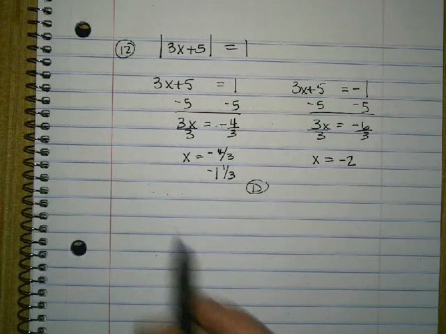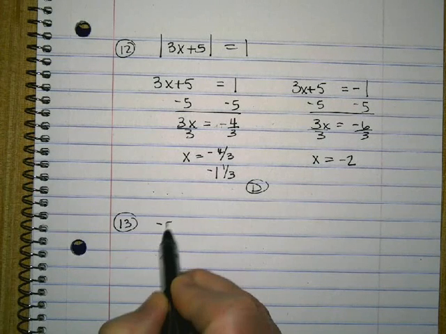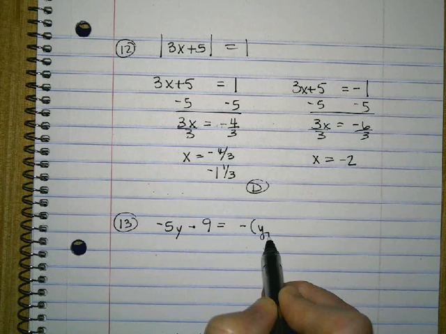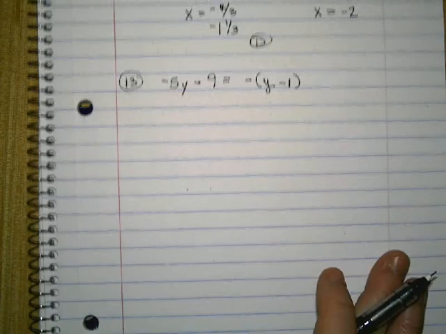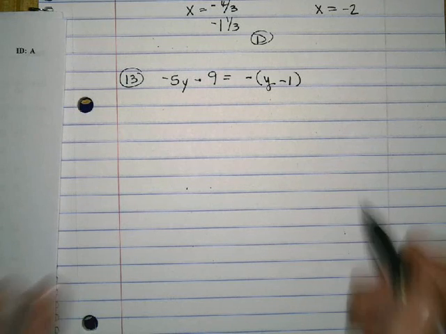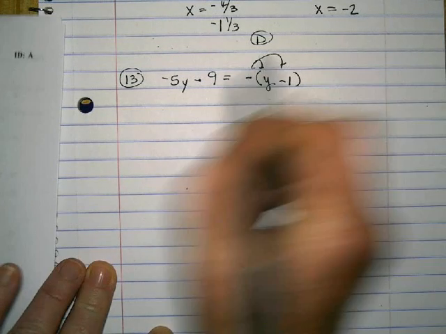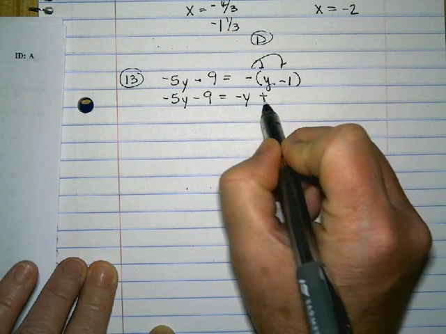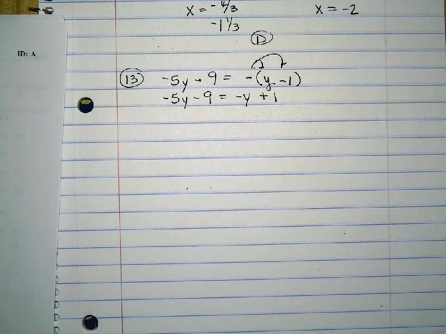Okay, 13. Negative 5y minus 9 equals negative y minus 1. What do you do on number 13? Distribute that negative. So negative 5y minus 9 equals negative y plus 1. Add 9 to both sides.